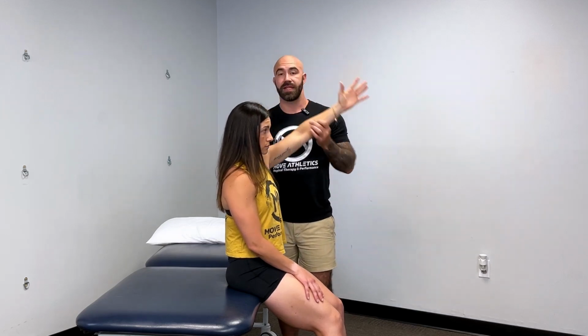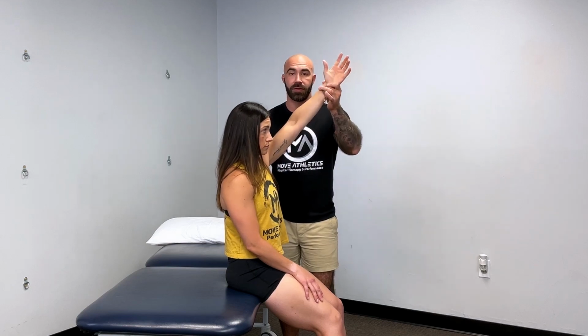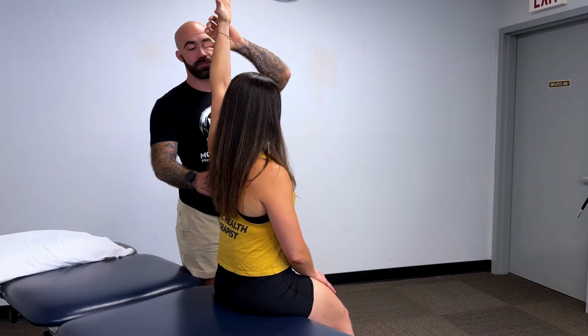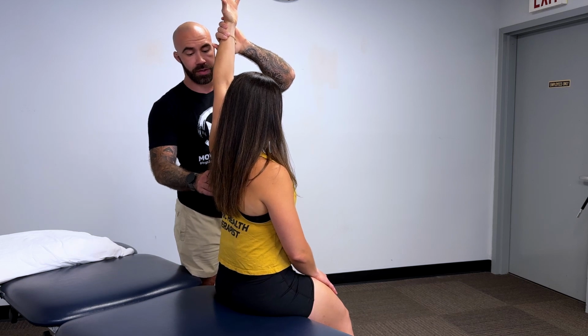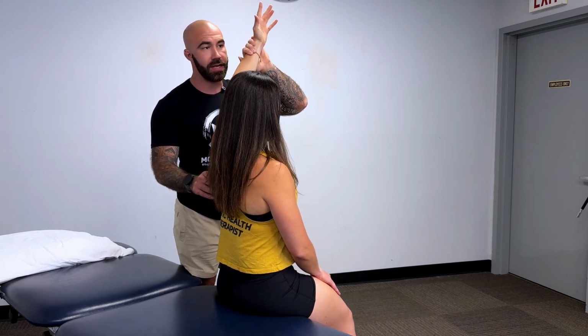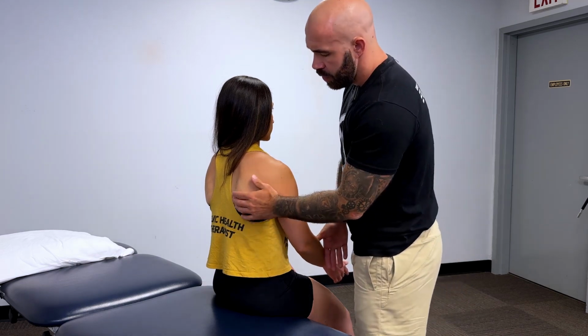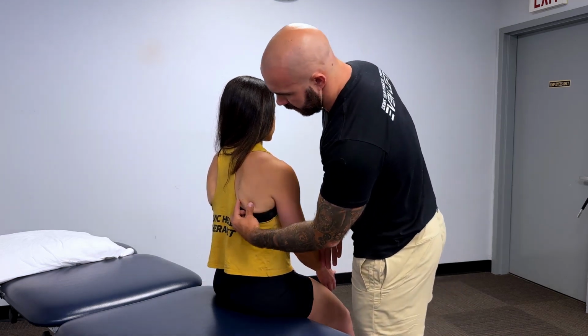So you might find somebody that tests strong with protraction, that might test strong upwardly rotated here, but when they're fully overhead in that position that they need to be in, ready, 1, 2, 3, hold it, hold it, hold it, it's significantly weaker.